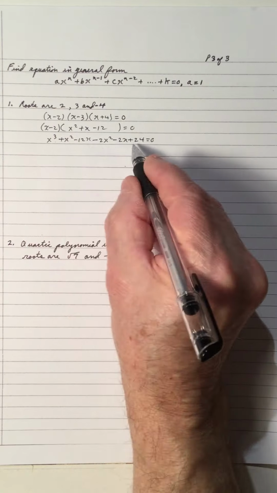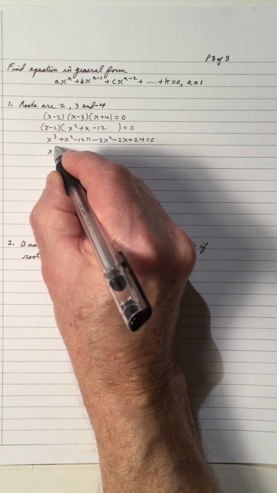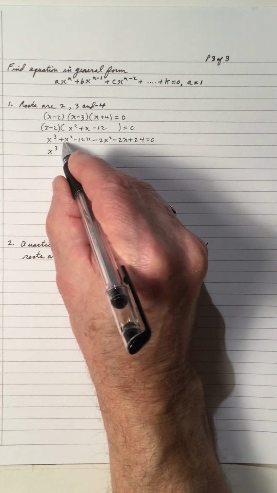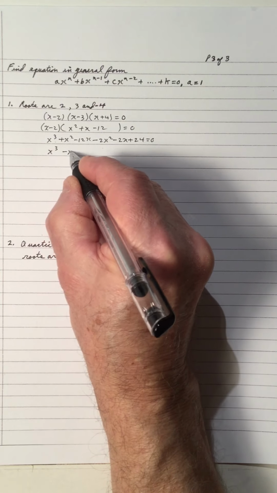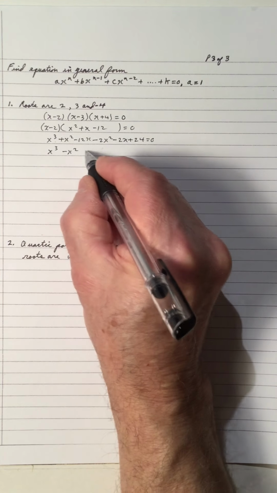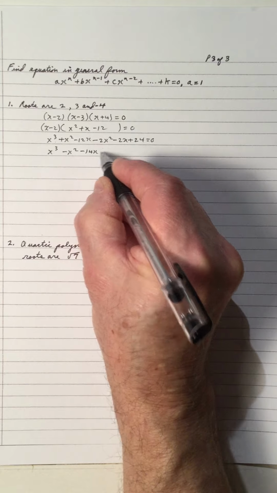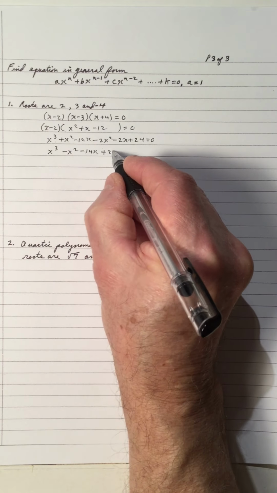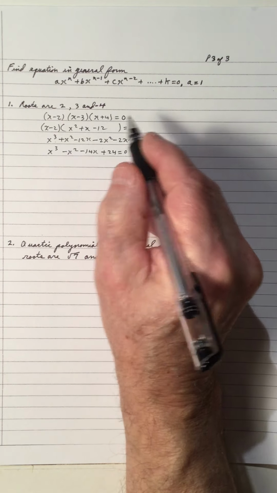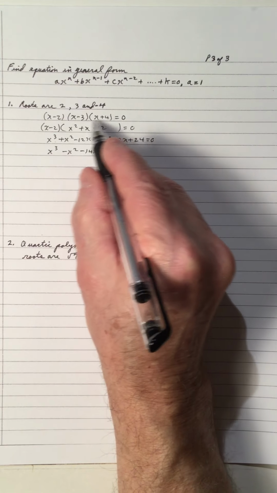And I add up in descending order. x cubed, x squared, 1 and negative 2 is negative x squared. Negative 12 and 2 is negative 14x. And we have a 24. So that's the factored form of the equation.